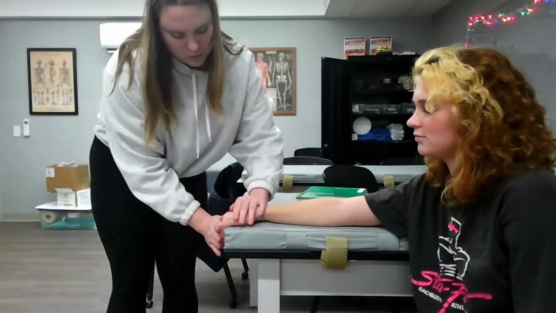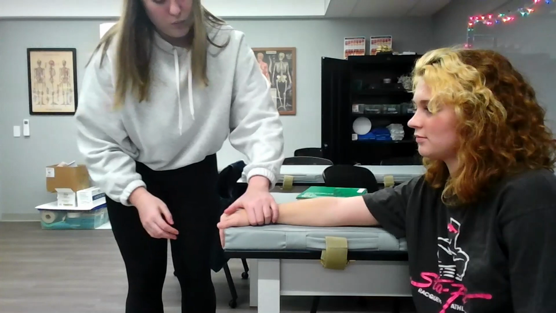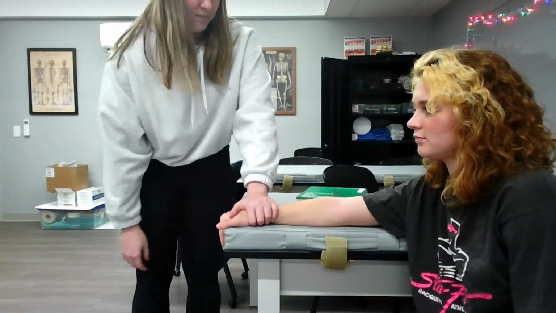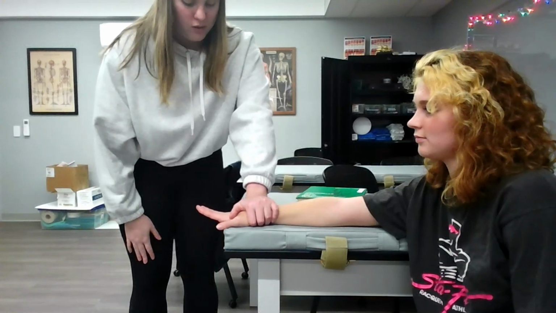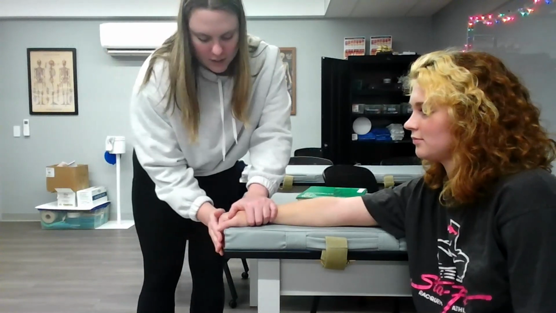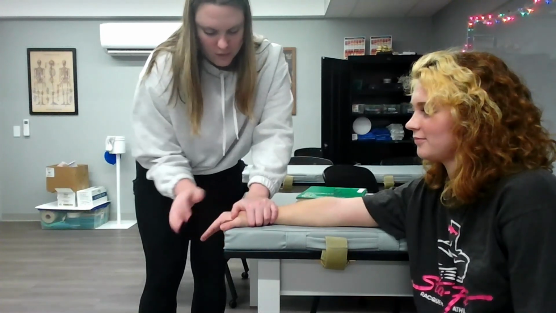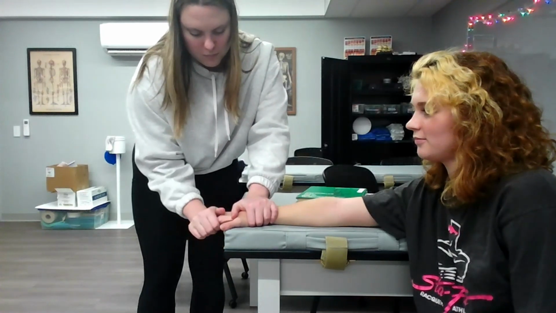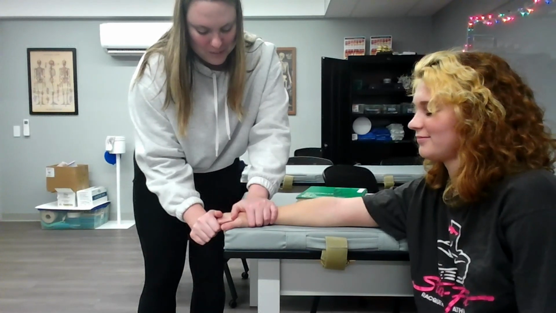I want you to bend your fingers like this. Yes. And I'm gonna hold your hand like this, and I want you to extend your fingers to the ceiling. Thank you. And now I'm gonna give resistance. And now we're gonna go halfway. 1, 2, 3, 4, 5.